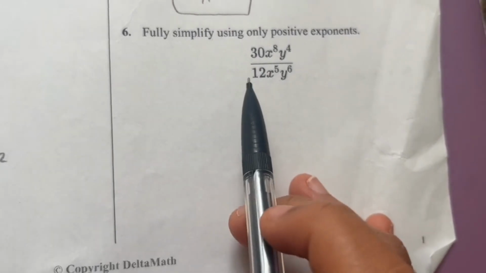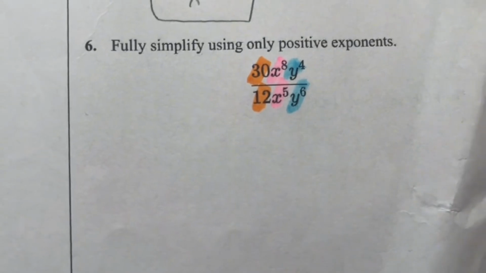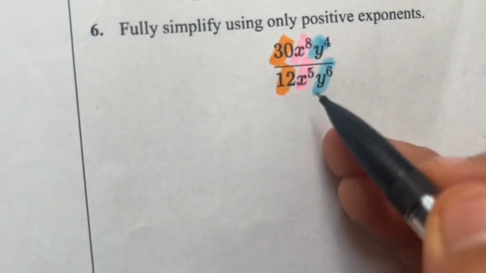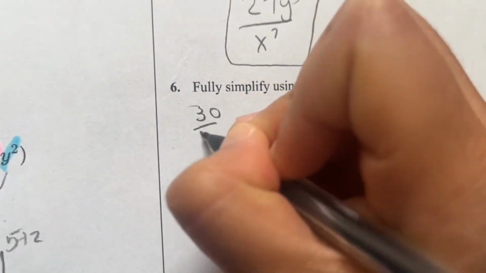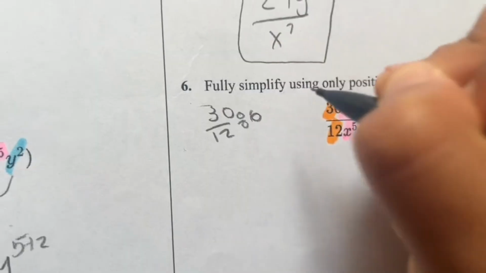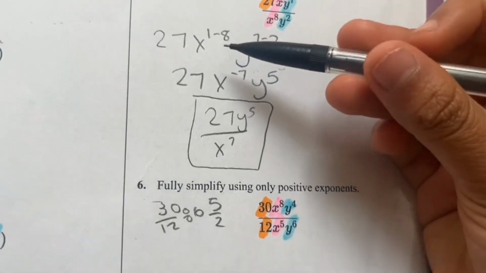Here we see another example. I'm going to highlight the 30 and the 12 with an orange highlighter. Before we start, I can see that this fraction, the 30 over 12, can be reduced. This is an important step. We're going to reduce it. I know the largest common factor is 6. So 5 over 2.